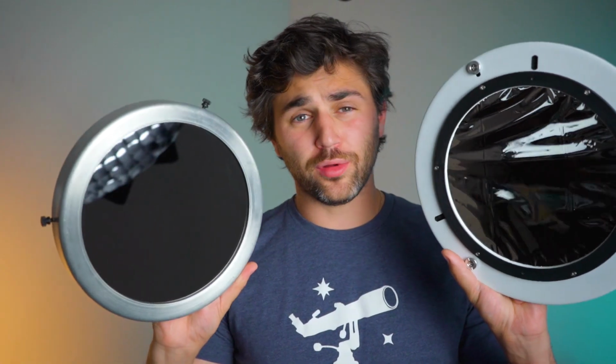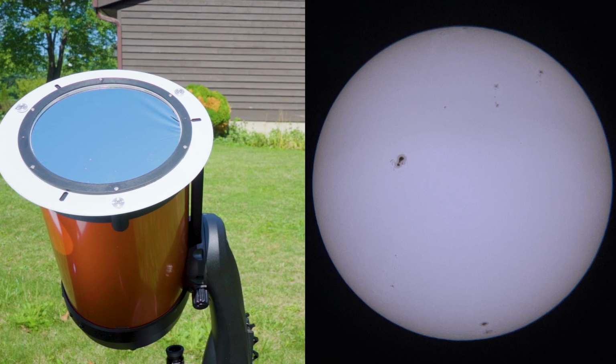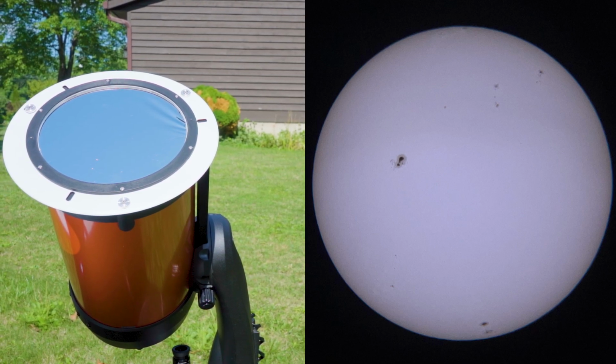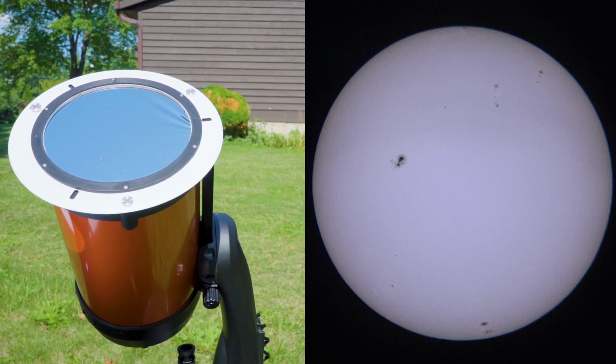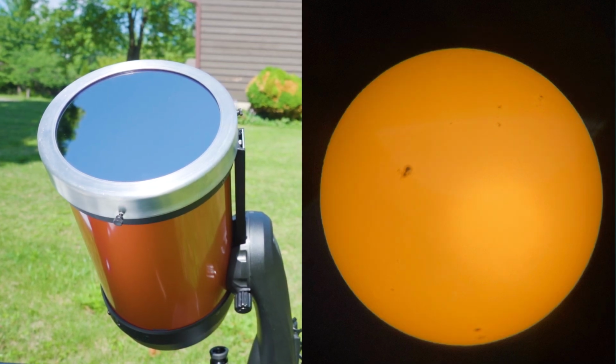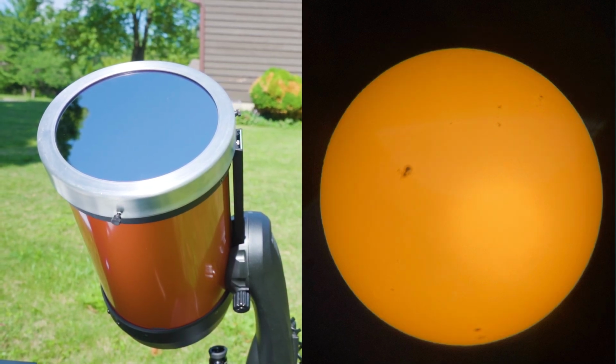Okay, so as you saw before, I have a solar glass filter and here is a solar film filter. They both look vastly different and they produce vastly different results. Film solar filters will typically resolve sunspots and solar granules a bit better than all but the most expensive glass solar filters, especially at higher powers.